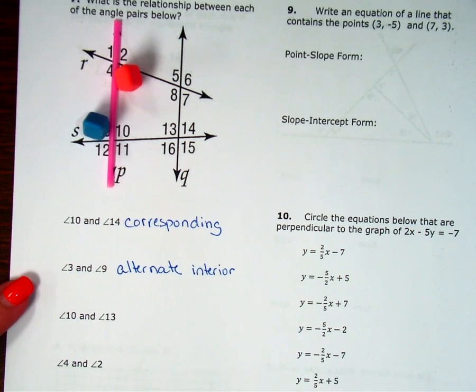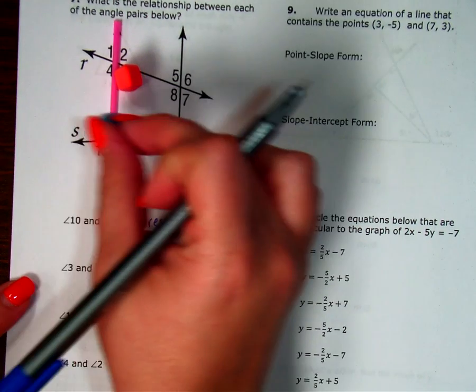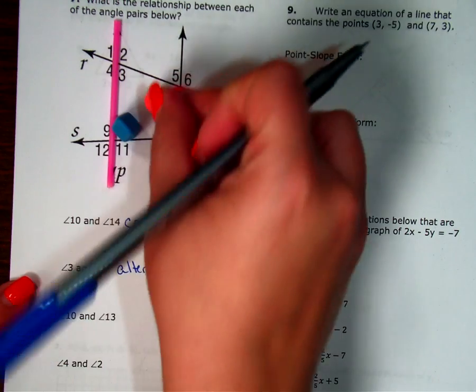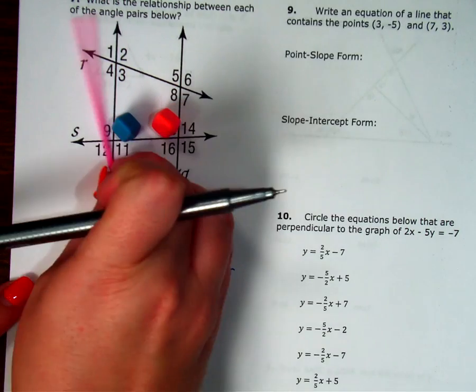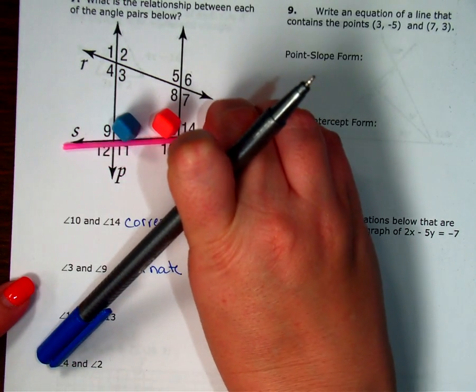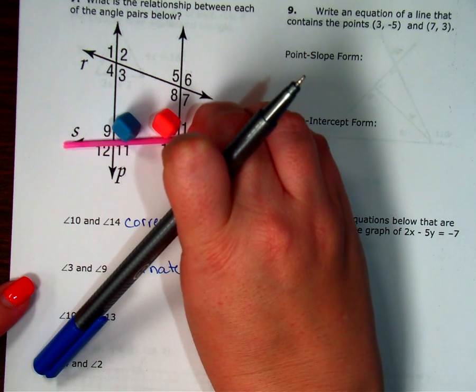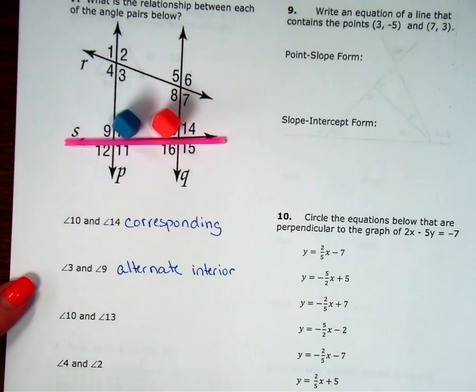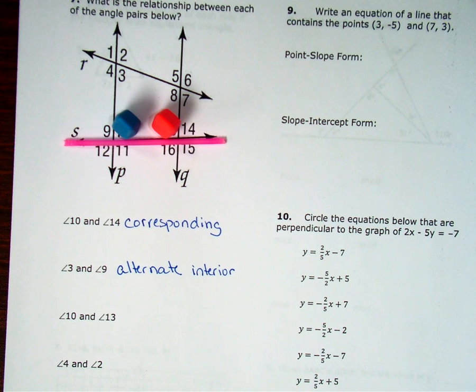Okay? The next one wants 10 and 13. Here is 10, here is 13. So the line to get from 10 to 13 is line S. That becomes my new transversal. Now those two angles are both above it, so that's not going to be an alternate. It's going to be either same side interior or corresponding. Okay?